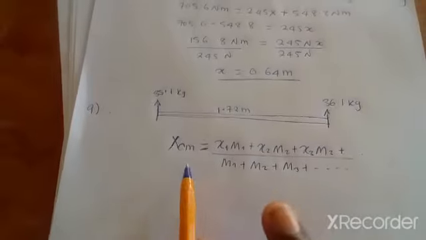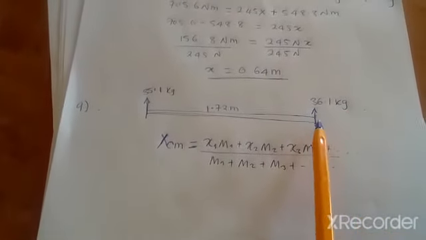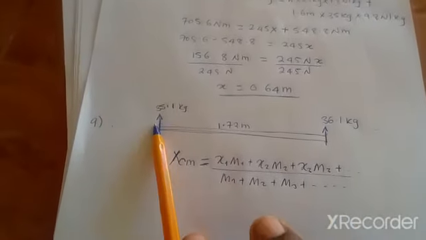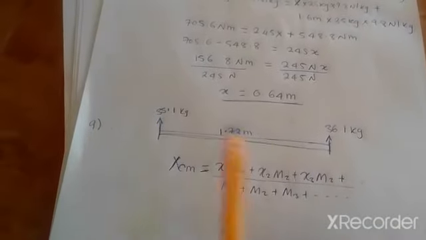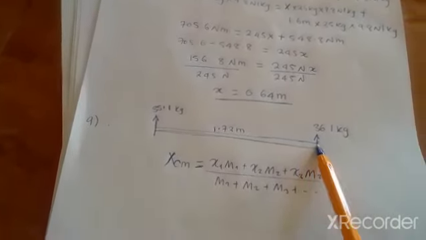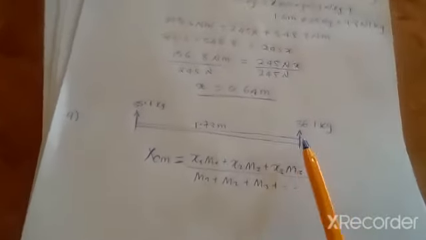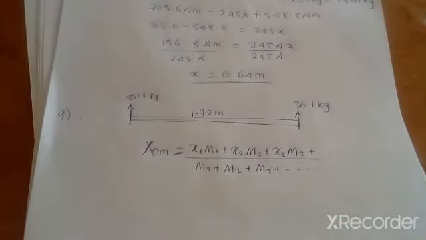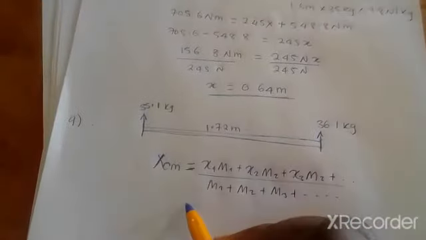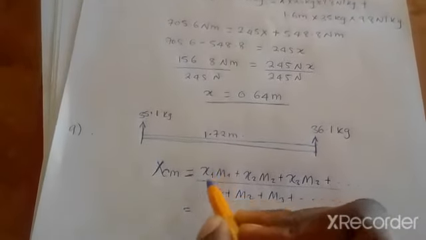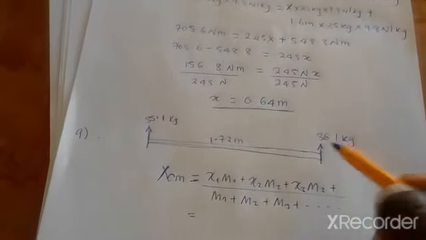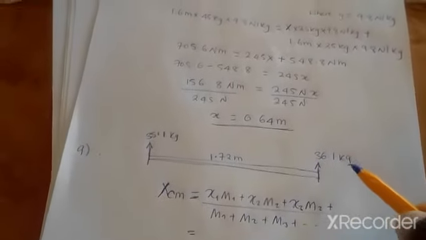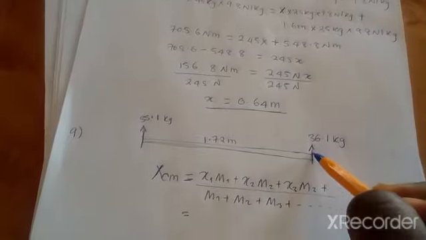But in this question, we've only been given two masses: the mass at the feet and the mass just at the head here. So we are going to use the feet as our reference point. Now, substituting into the formula, we look at x1. What is x1? x1 is the distance that mass 1 is from the reference point. So our reference point is just at the feet.